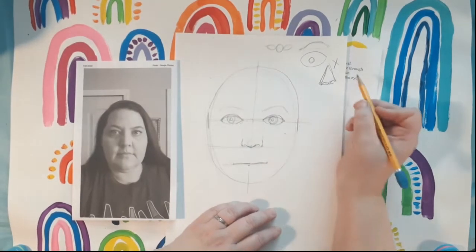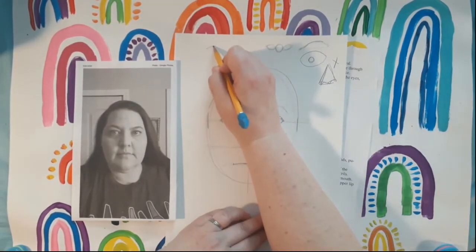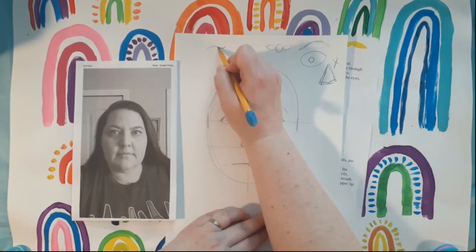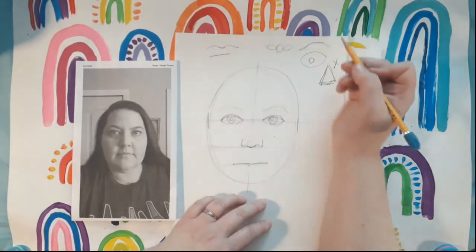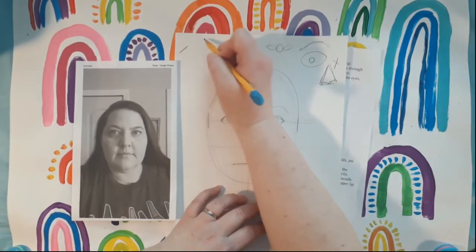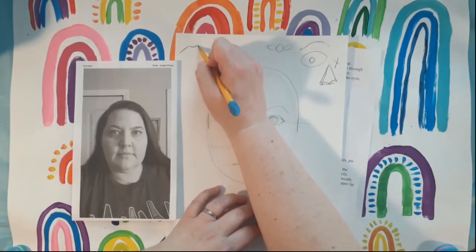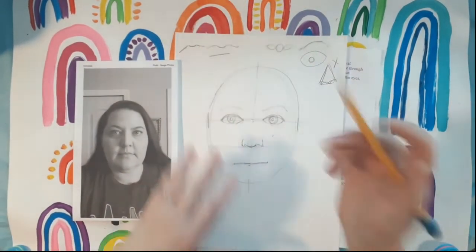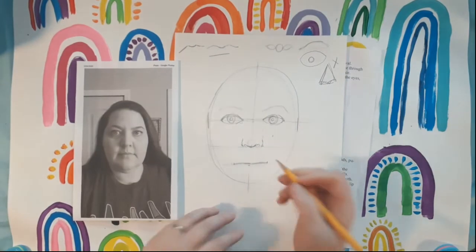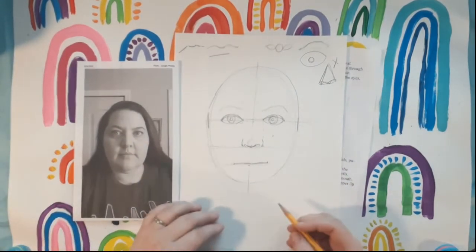Okay, some creases do things like this, like they dip and curve at the tip. Some creases are straight. Some are sort of angled and they dip in and angle again. It depends on your mouth structure. Whatever your structure is, that's why we're using a mirror or picture to help guide us, okay?